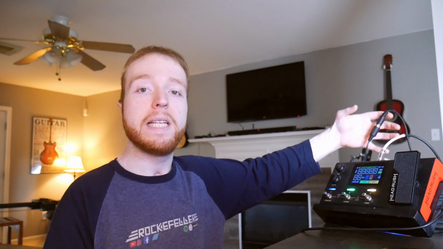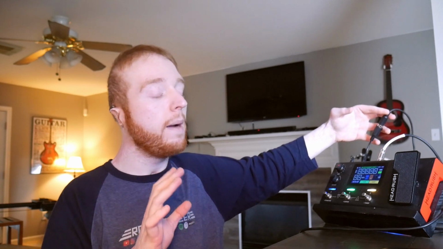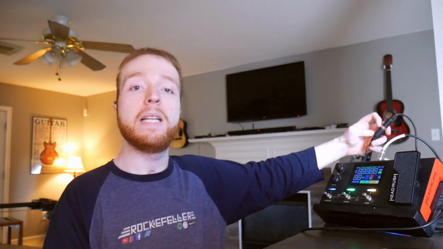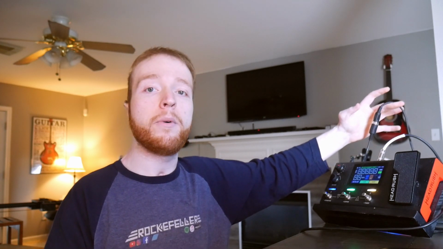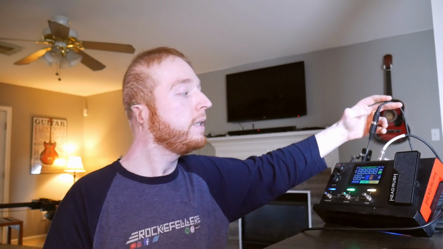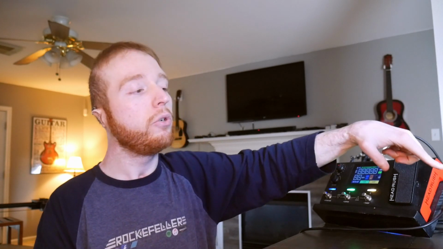Alright, so let's get into some of the things that you would need to be able to send a MIDI signal from your computer into your device. So first of all, you are going to need a MIDI cable. If you have the MX5, the HeadRush will provide you a MIDI adapter that would allow you to plug in your normal MIDI cable and plug this into your MIDI interface device.